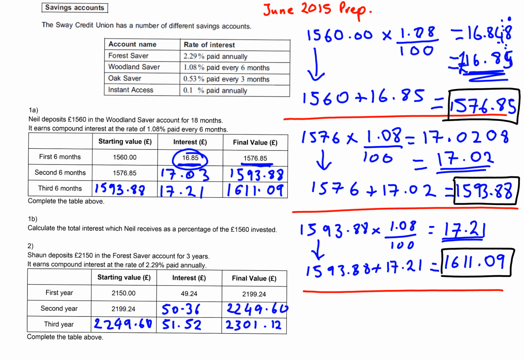Okay, welcome back. I hope you got this answer here. I've just followed the same procedure as I've done here, but remember we've got different interest rates, and this is for 3 years. It's paid annually. Now, just something that I've forgotten, which is this one.